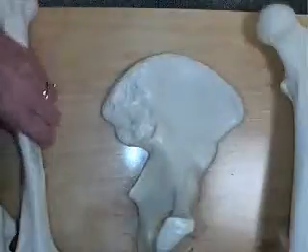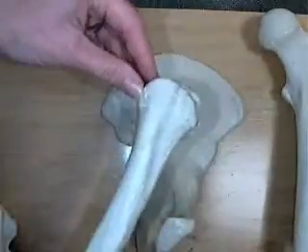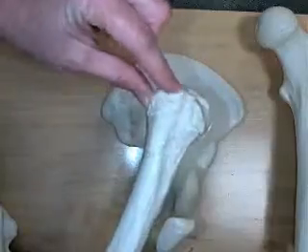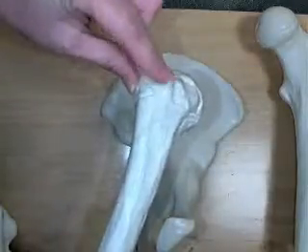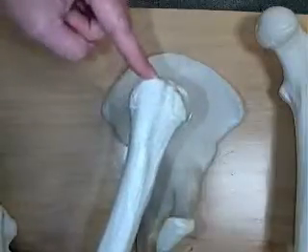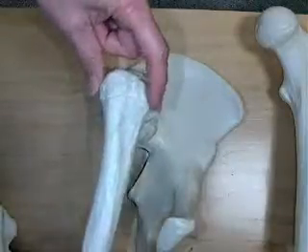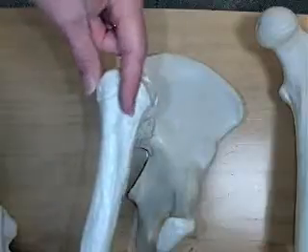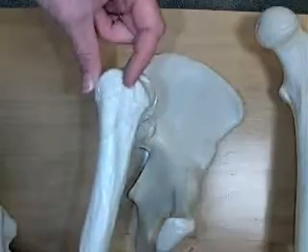Tubercle is the next word. Tubercle is a round, small mound. Right there is a round, small projection, round, small projection. Those are tubercles. This is the greater tubercle and the lesser tubercle. And so this would be the intertubercular sulcus or groove.